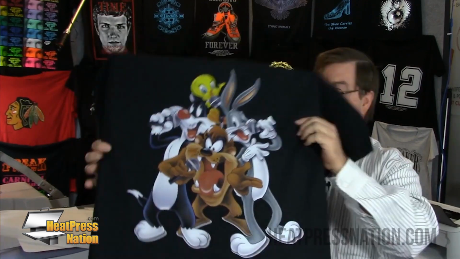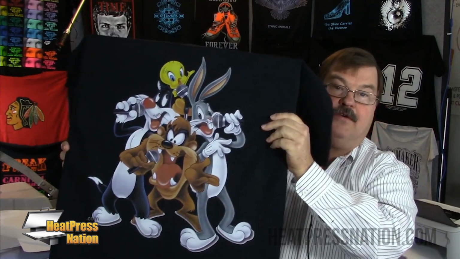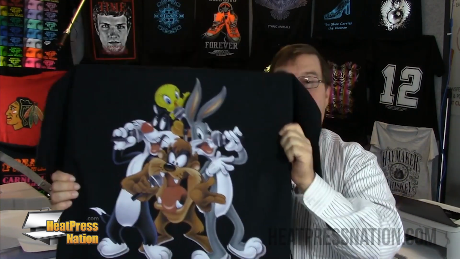And this design is larger than the heat press. It's larger than any of the white toners can print, but this was done using a media size, the 8.5 by 17, that can work with any of the white toner printers.